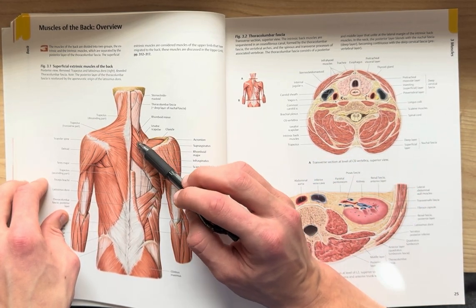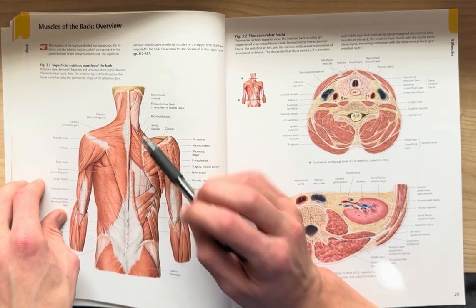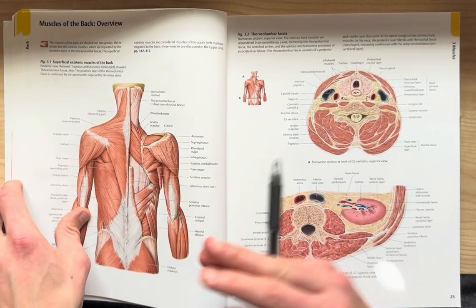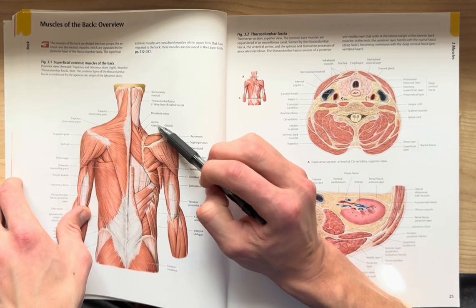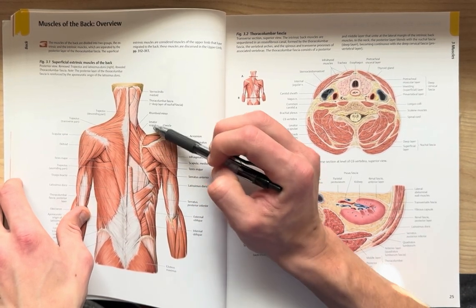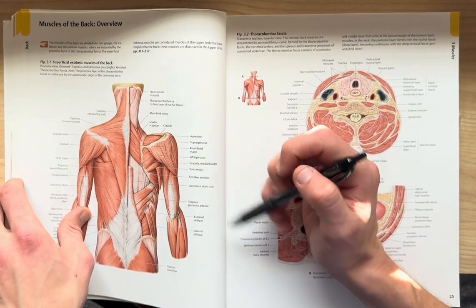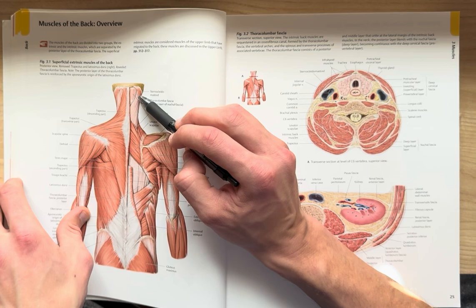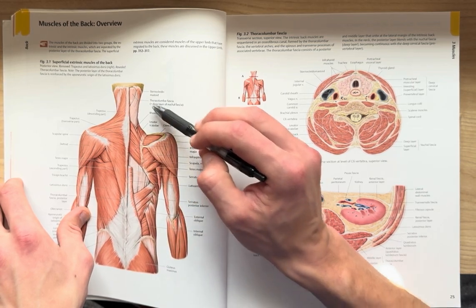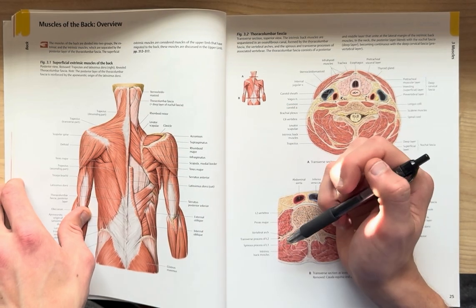The rhomboid minor is here. The levator scapulae, and this is pretty appropriately named because levator, think levitate, or think lift, and then scapulae, so scapula. So it lifts your scapula. That's its whole job. And then your clavicle here, which is again a tendon attachment point of the sternocleidomastoid. So this clavicle runs down to the front here. We just can't see it.